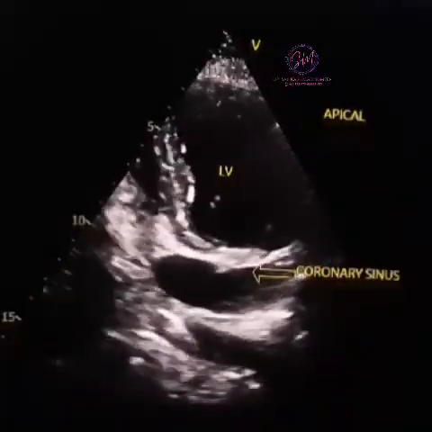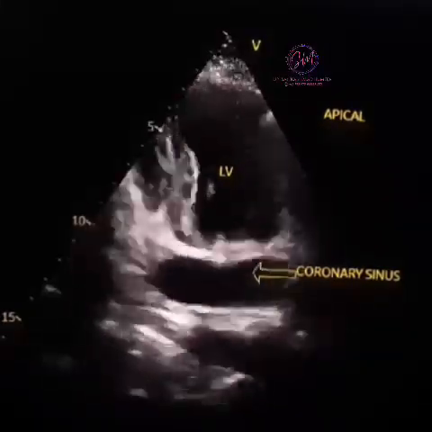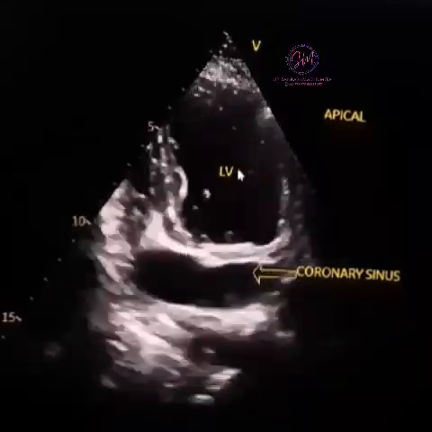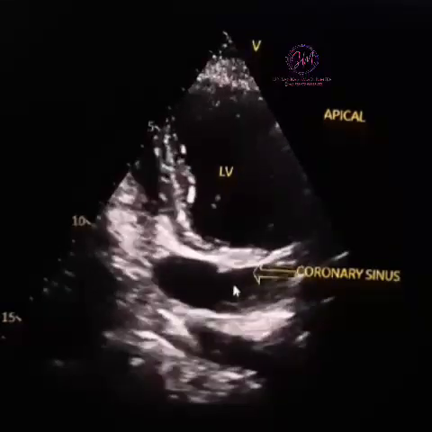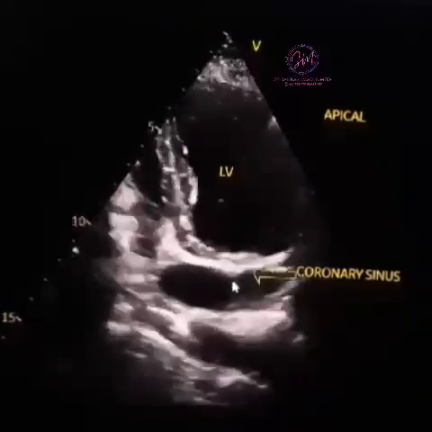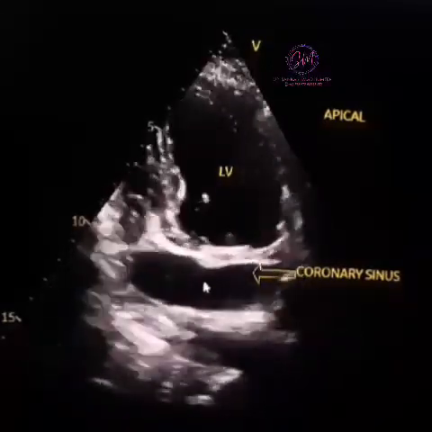A modified view of apical structures where you can see the LV apex, and with a little posterior tilting of the transducer, you will be able to see the dilated coronary sinus which is going into the right atrium.